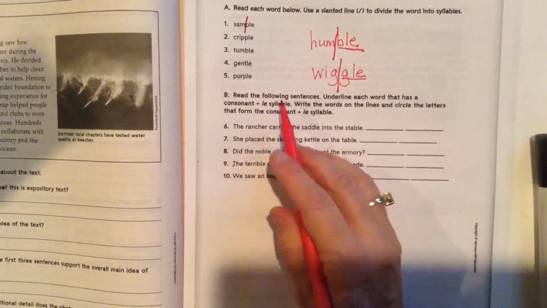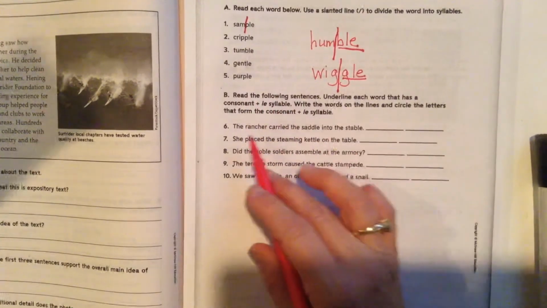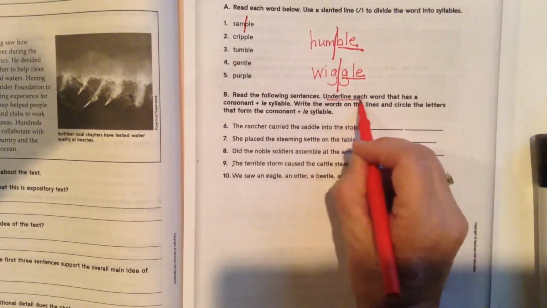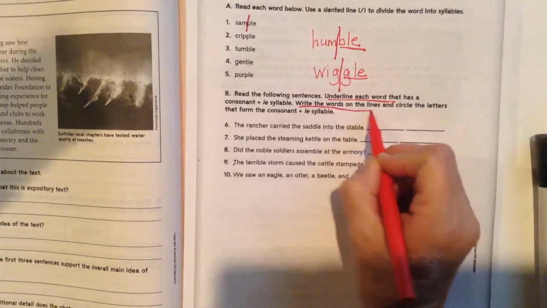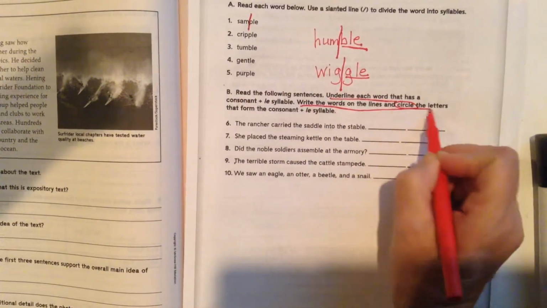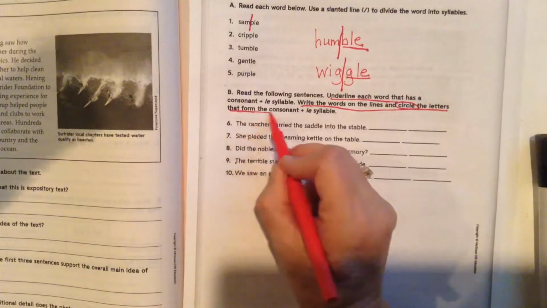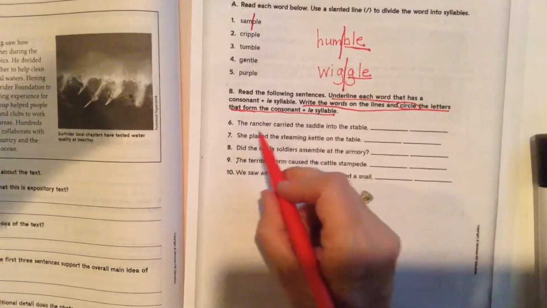Down here is a little bit different. You're going to read the following sentences. You're going to underline each word that has a consonant LE. So underline each word, and then write the words on the lines and circle the letters that form the consonant LE.